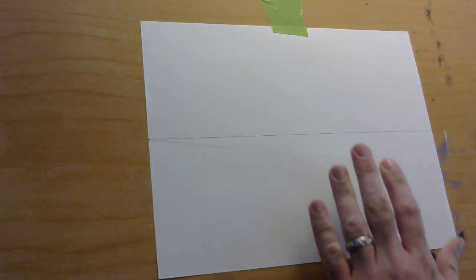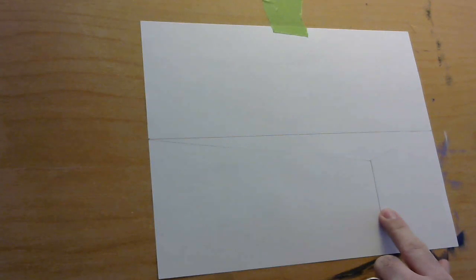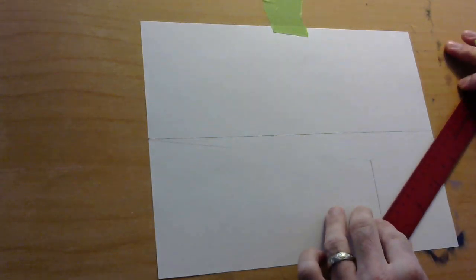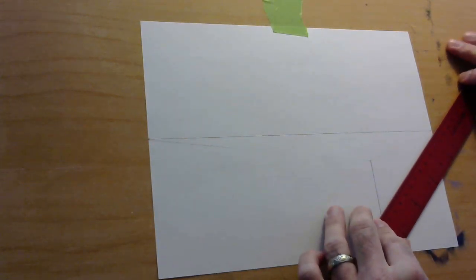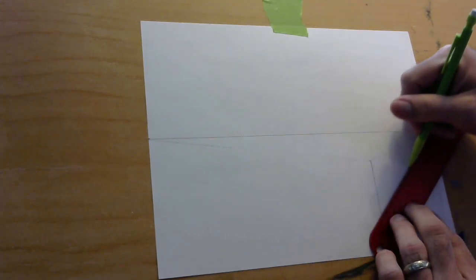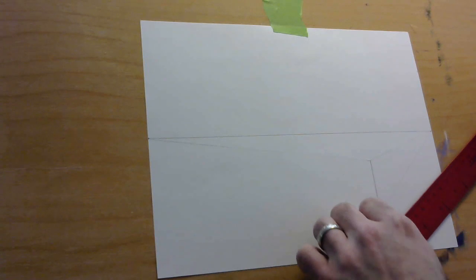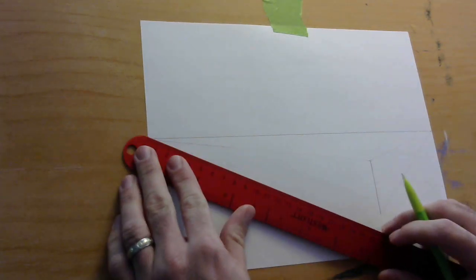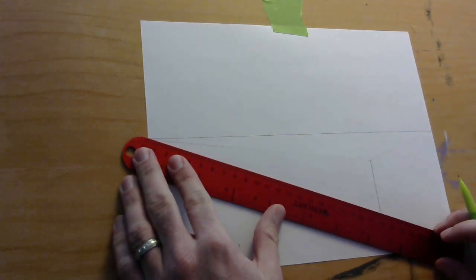Then I'm going to do the same thing down here, from this point on the bottom to this right vanishing point, and then another one to the left vanishing point, just like this.